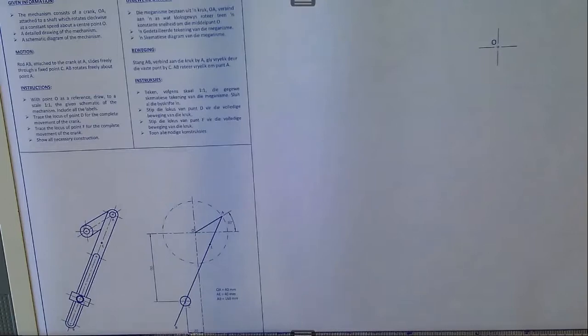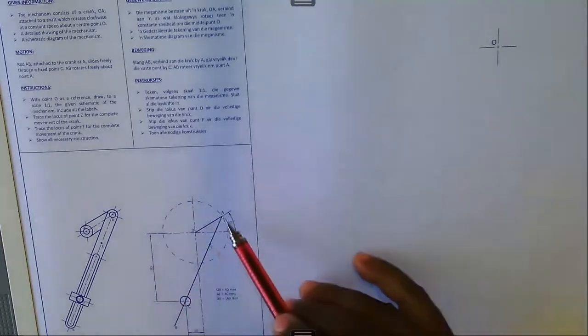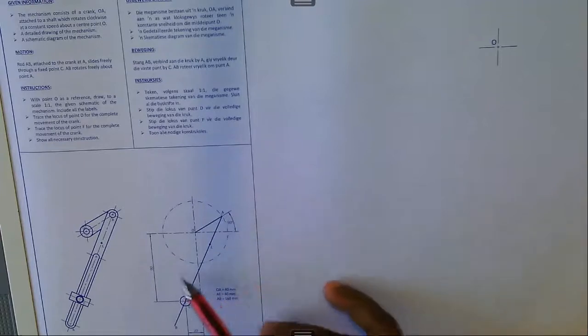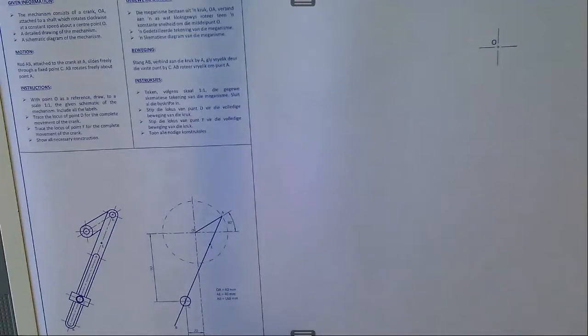Right, motion: rod AB attached to crank A. We have got crank A. It slides freely through a fixed point C. We have got a fixed point C, which is here. AB rotates freely about point A, okay? So you have got AB, which is A to B, it rotates freely. You'll find that this part of the rod A to B, which is that shaft, it's able to go around like that, but it is pin joined at this point, so it cannot be detached from that point.